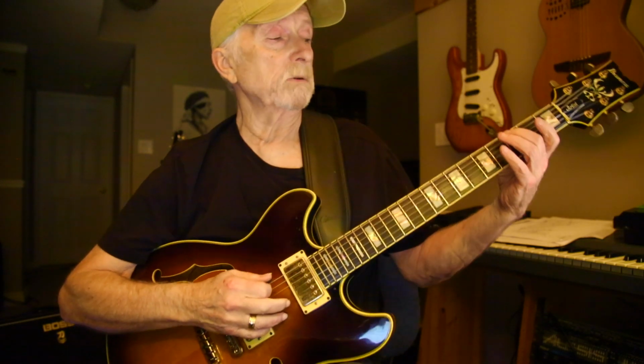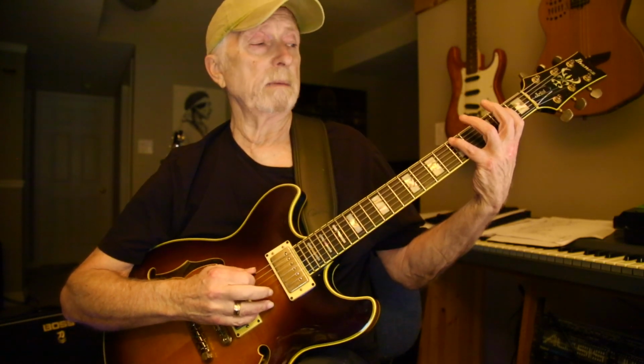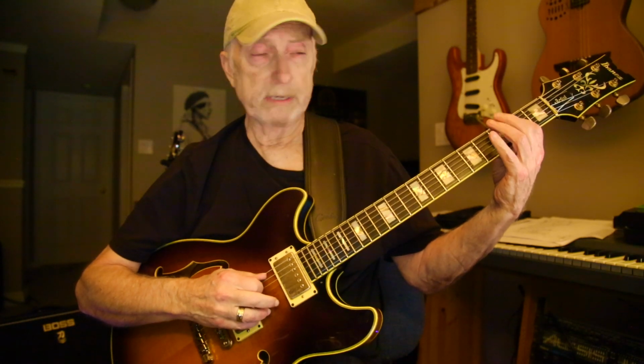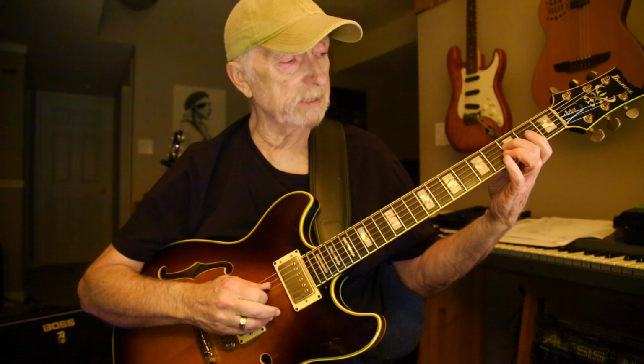So here's my G major scale. G, A, B, C, D, E, F sharp, G. That's the key signature for G major. So we're going to use the first note of that, G, the third, B, the fifth, D, and then not the normal 7, but the flat 7. You can find the flat 7 2 frets down from the root.